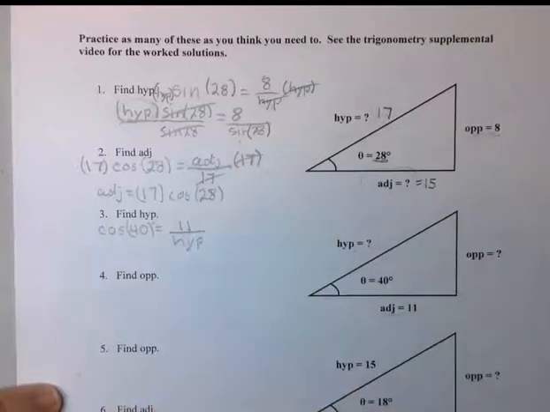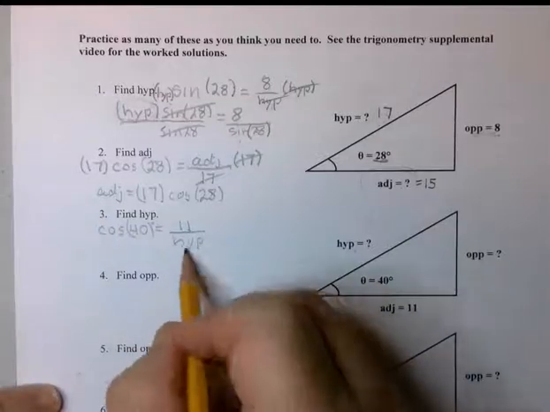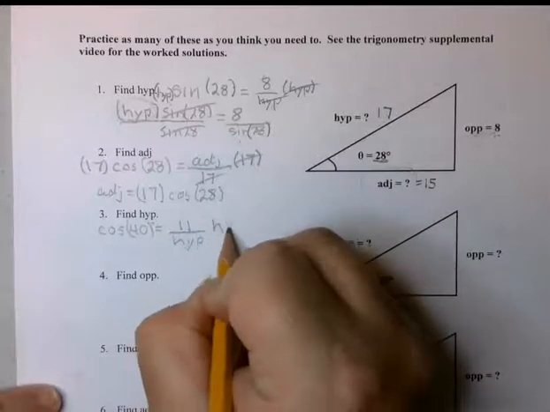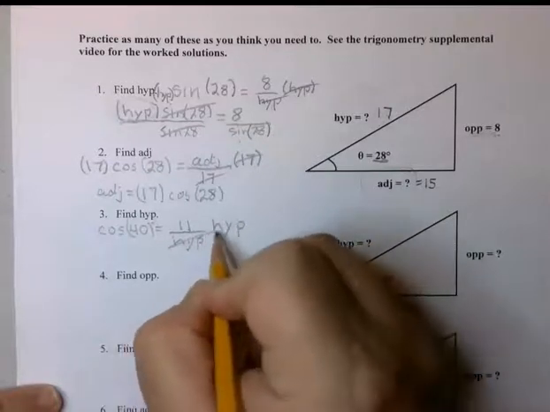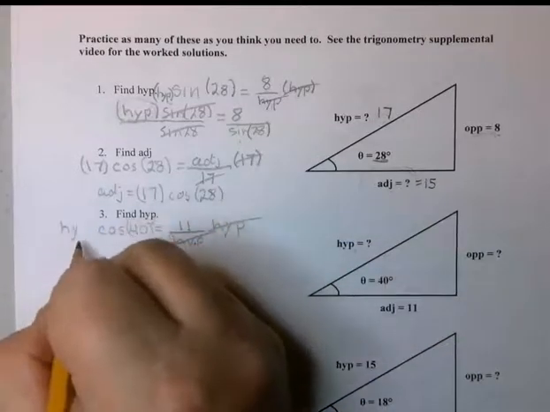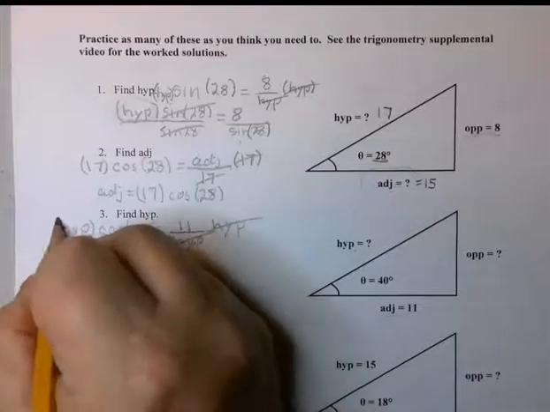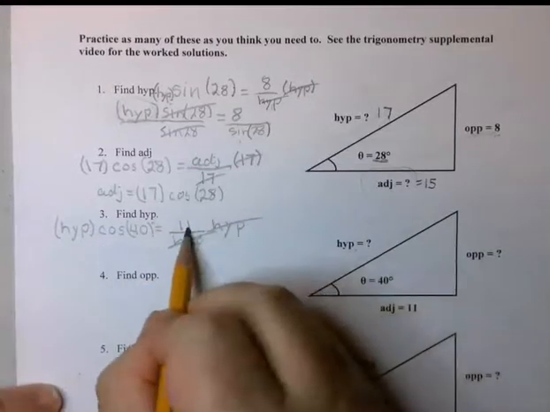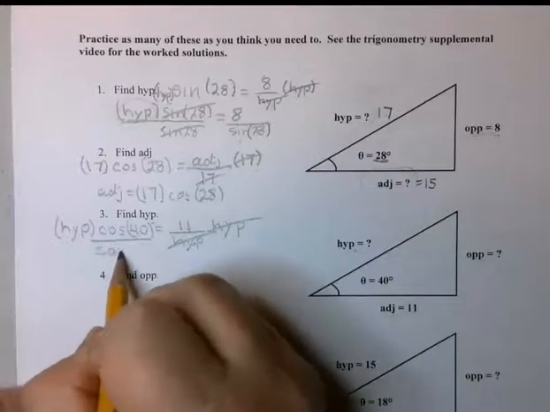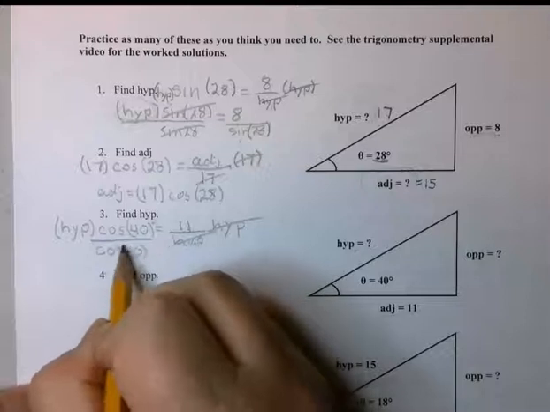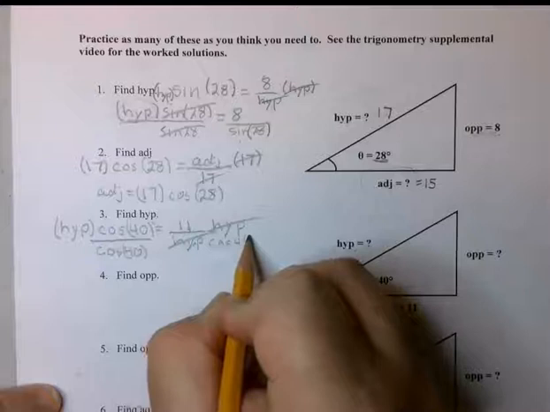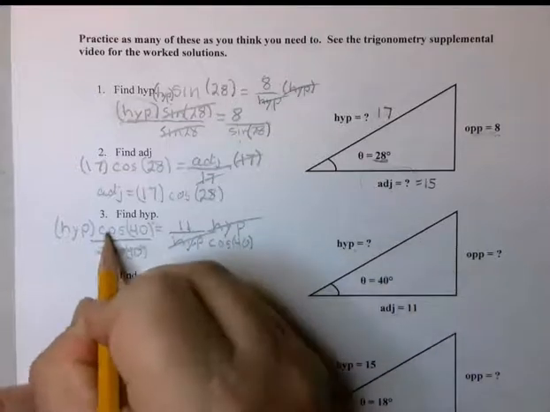All right, now we got to get the hypotenuse by itself. So first we multiply both sides by the hypotenuse. What that does is it gets it off the bottom and puts it up on the top over on this side. Okay, now we just have an 11 left on this side. So now we have to divide both sides by cosine of 40. Cancel and cancel.